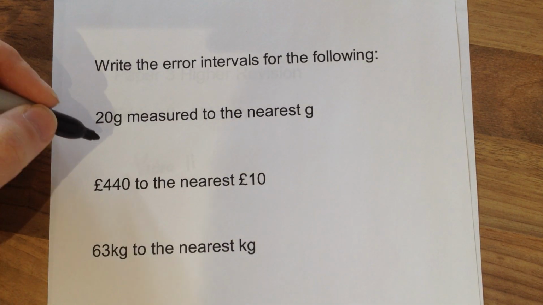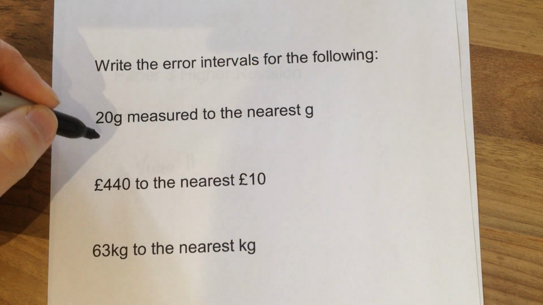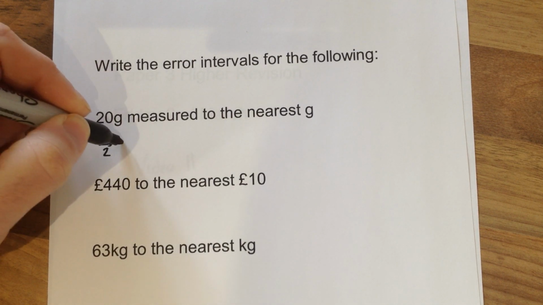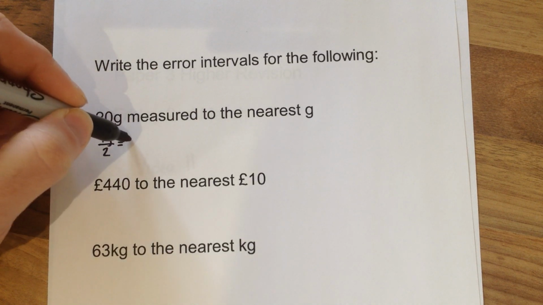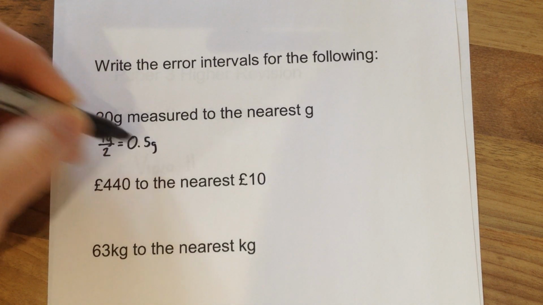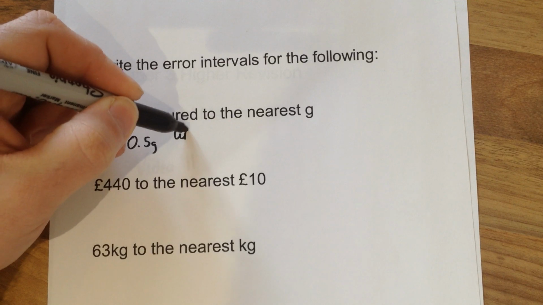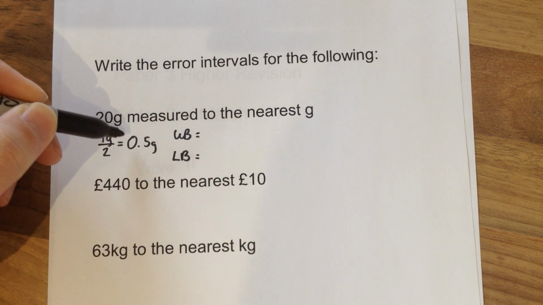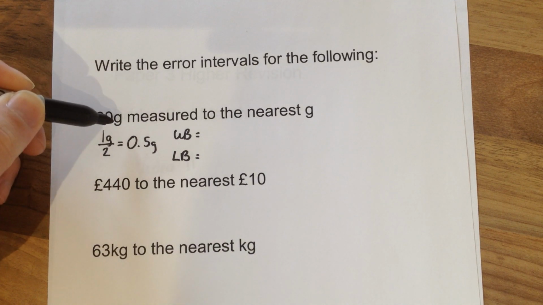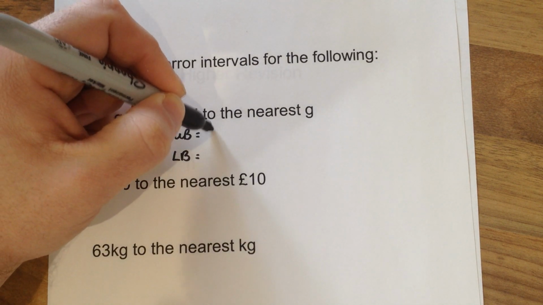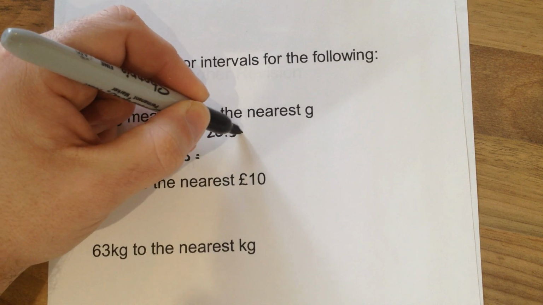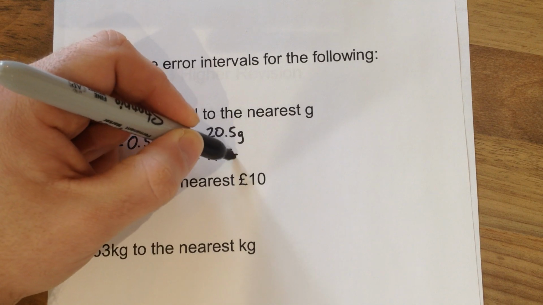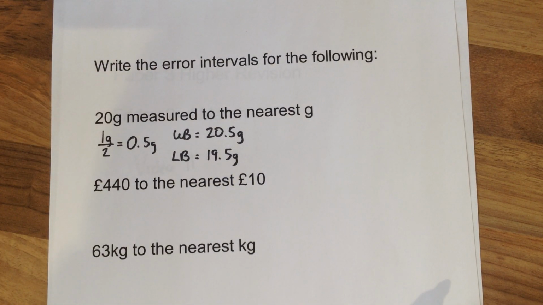My way of thinking about this is whatever it's been rounded to, so in this case the nearest gram, if you half that, so 1 gram, half of a gram is 0.5 grams, the upper bound and the lower bound are then 0.5 grams above and below what we started with, the 20 grams. So the upper bound would be 20.5 grams and the lower bound 0.5 less than 20, so 19.5 grams.